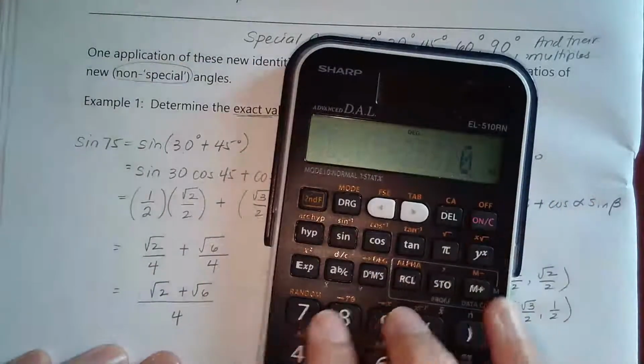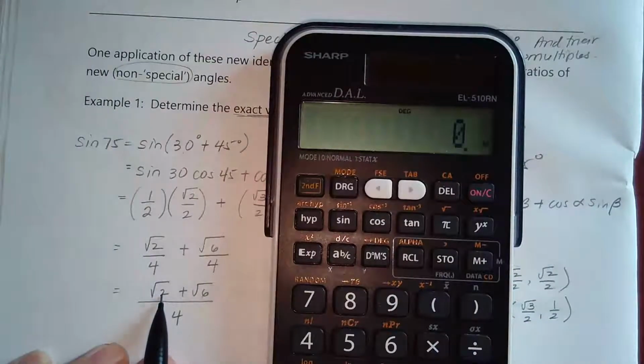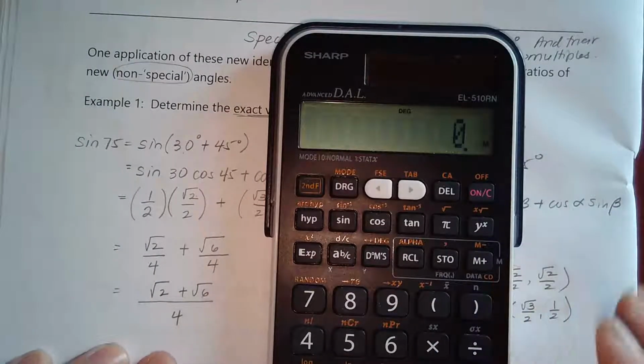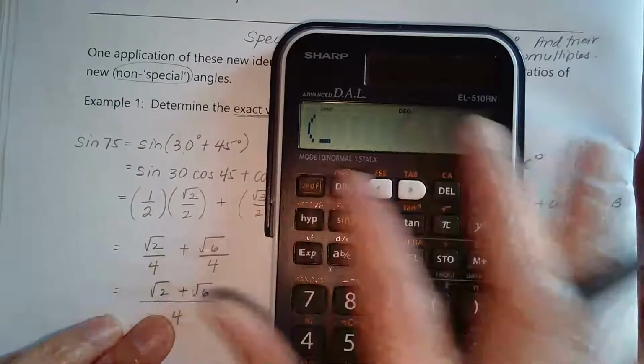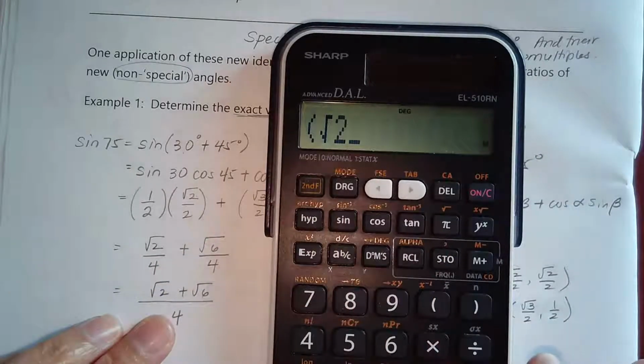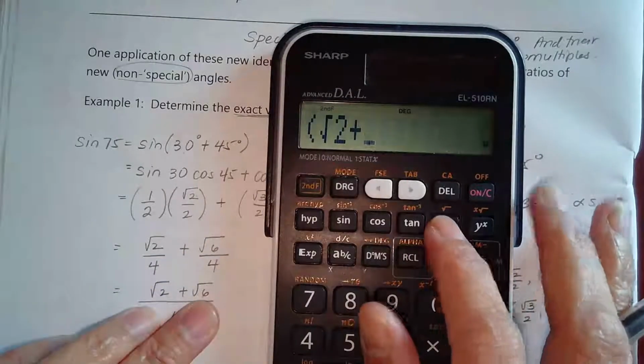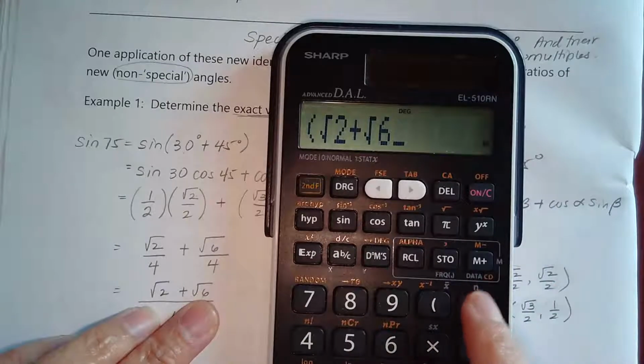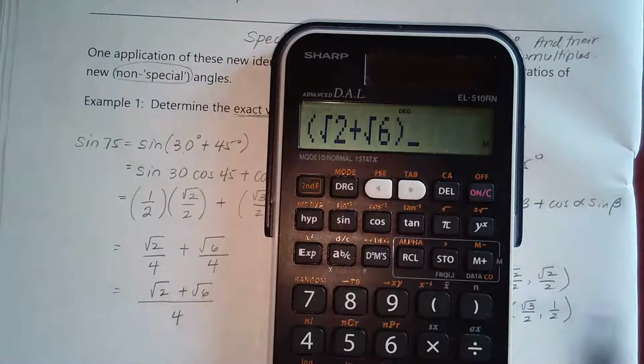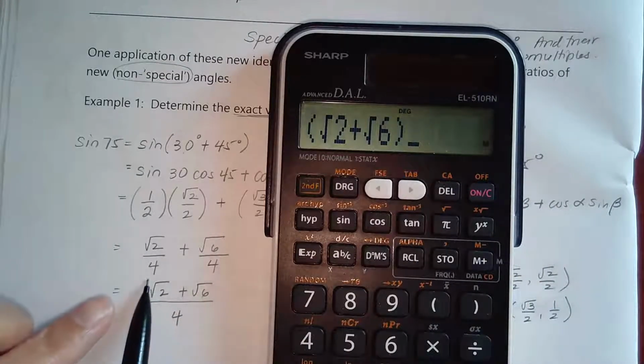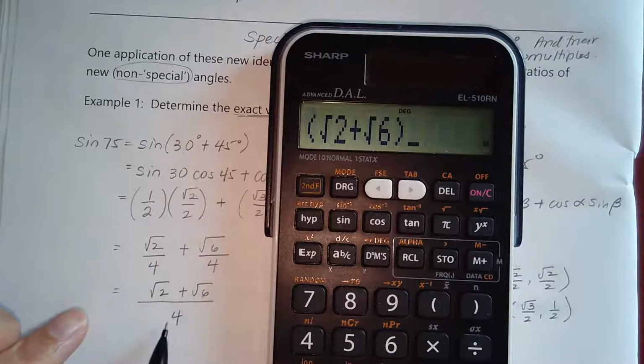Let's see. The numerator is root 2 plus root of 6. So I'm going to enter root of 2 plus square root of 6. I'm putting it in a bracket because I want the calculator to take all of these in the numerator and then divide it by 4.